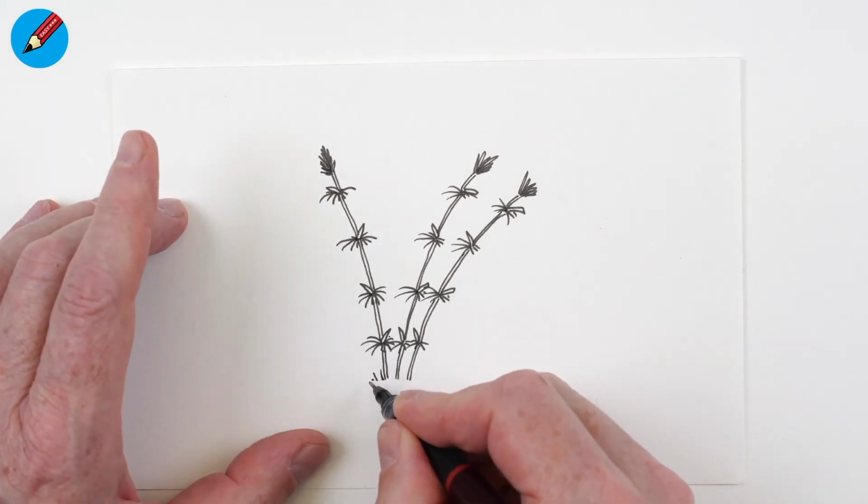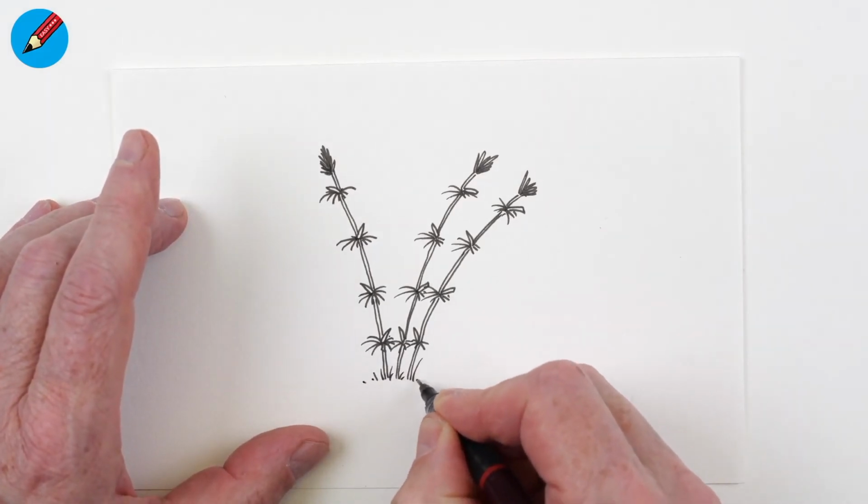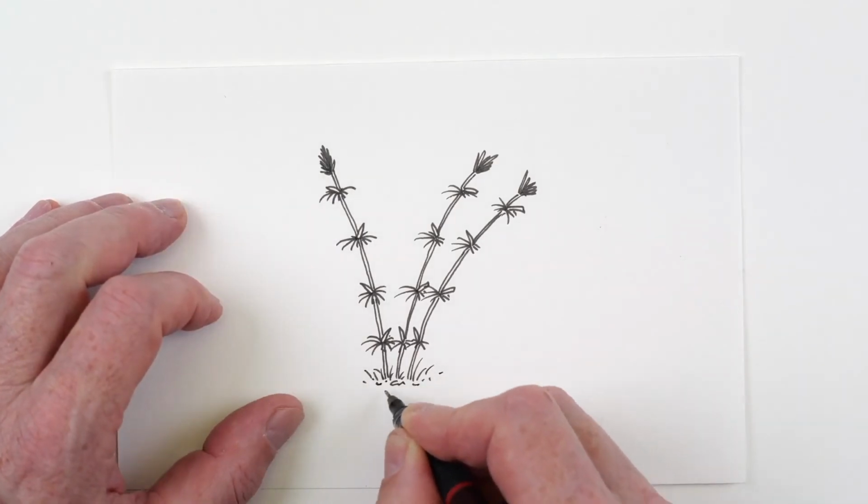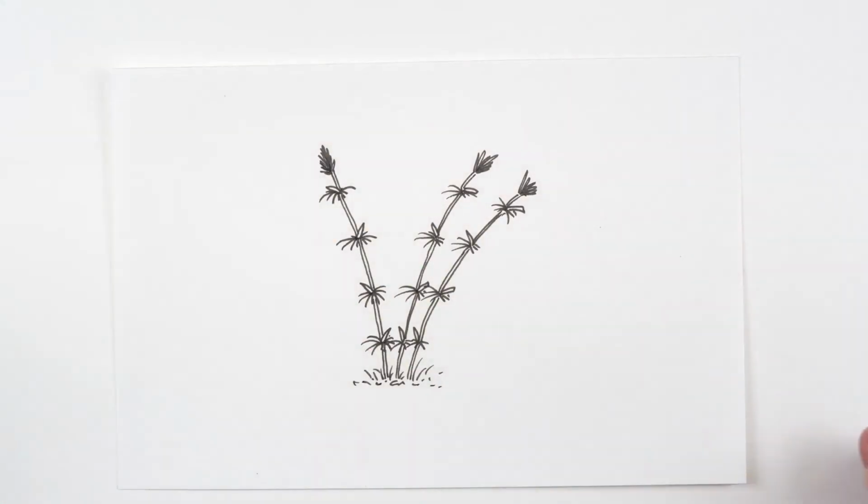And then this needs to be growing out of the ground. So we'll just put some kind of stuff down here, other bits of grass and things. So it's just sort of growing out of the ground. And that's how you draw Horsetails.